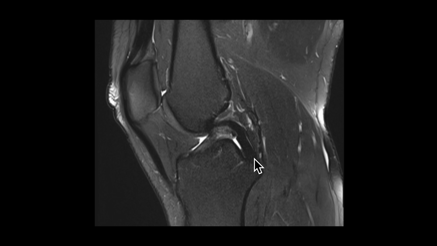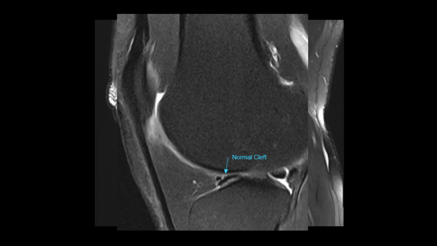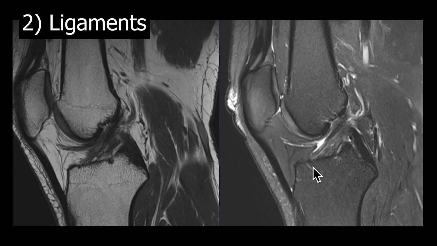The reason I mentioned these additional ligaments, or these anatomical variants, is that the clefts between these structures and the menisci can mimic tears. So you have to be aware that they exist in order to look carefully and decide if it's a normal anatomical variant versus a tear. Let's move on to think about the cruciate ligaments.